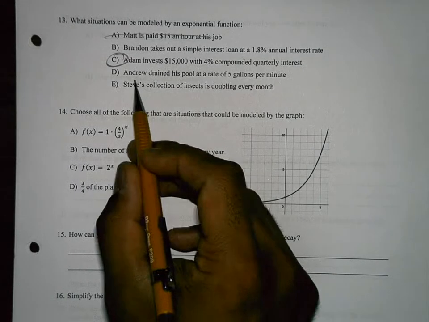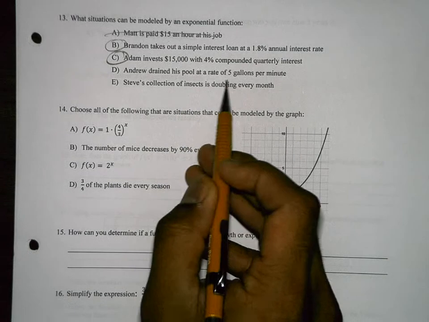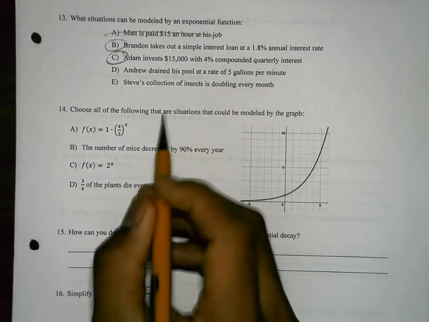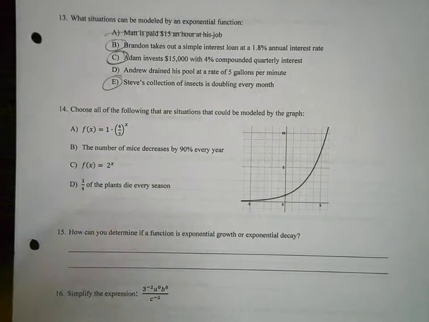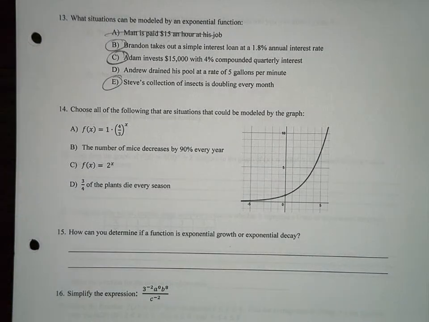Let's see here, and so like I said, I would also take that one. Andrew drained his pool at a rate of 5 gallons per minute. That's going to remain constant. Steve's collection of insects is doubling every month. So at first it's going to start kind of slow, but this will eventually get really big. Okay, that's exponential as well. All right, choose all the following that are situations that could be modeled.